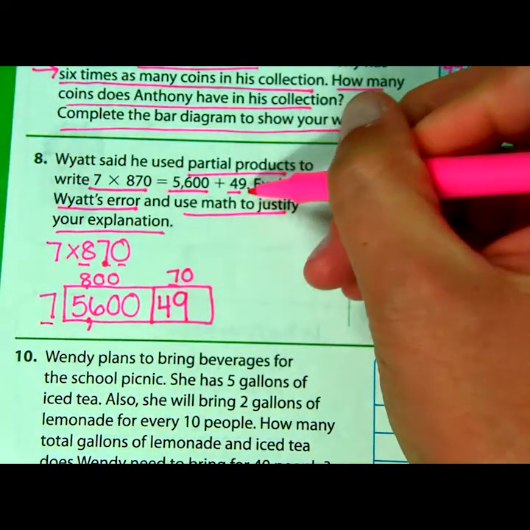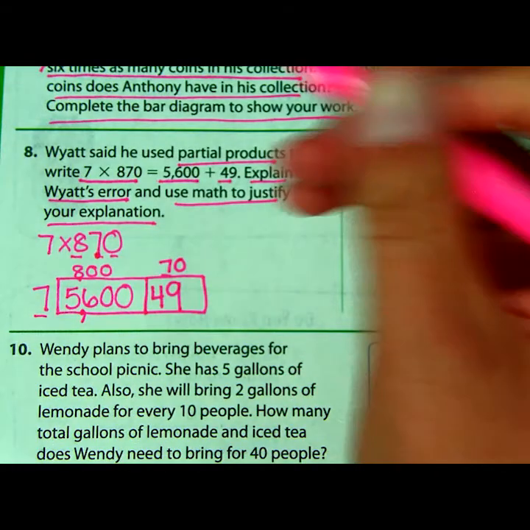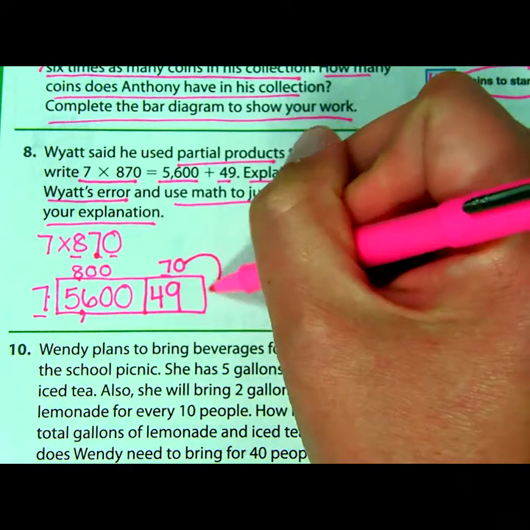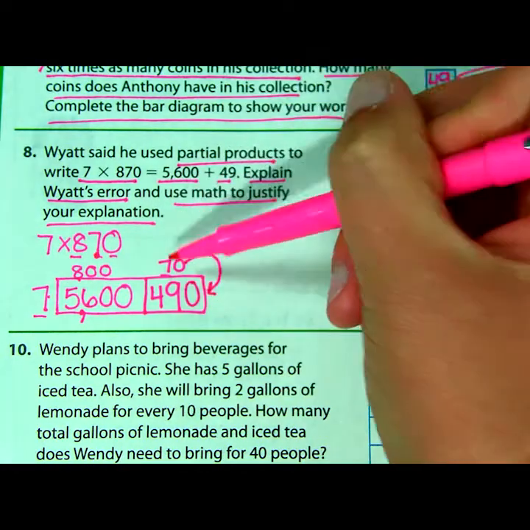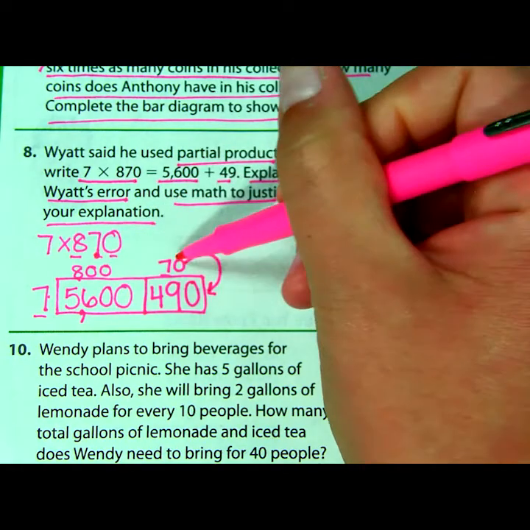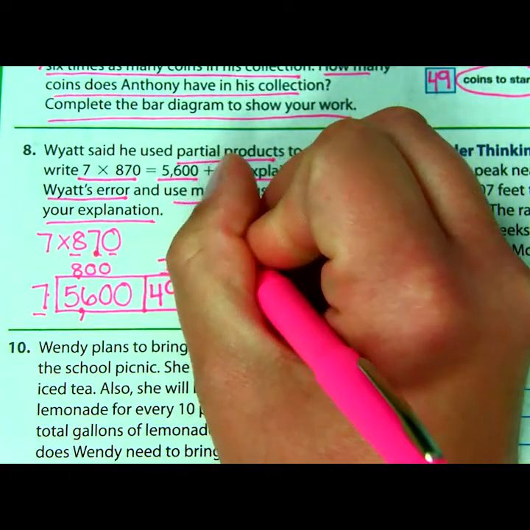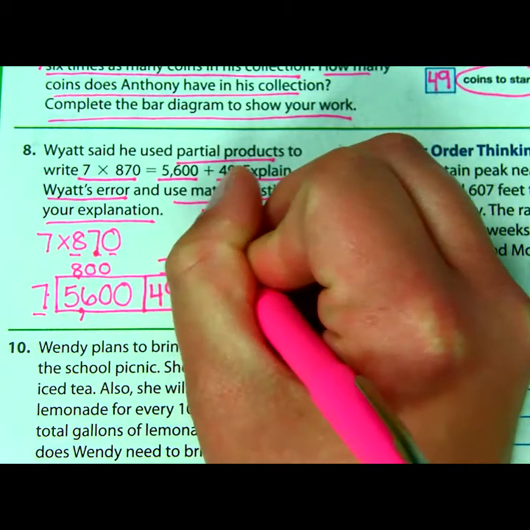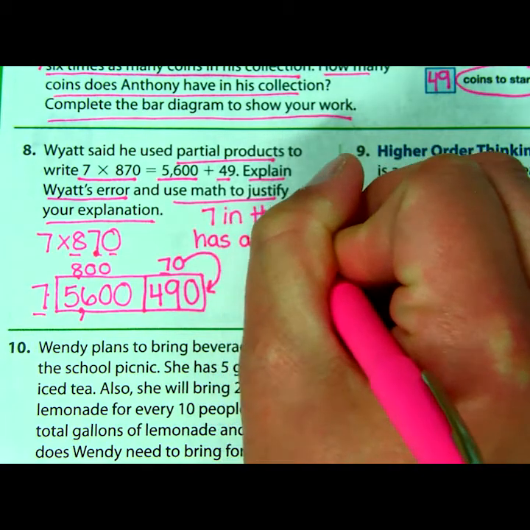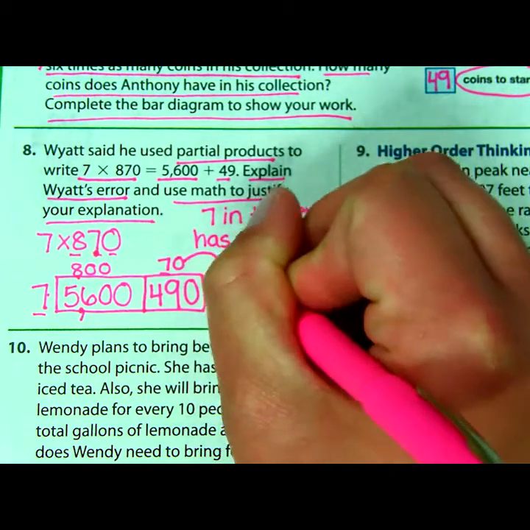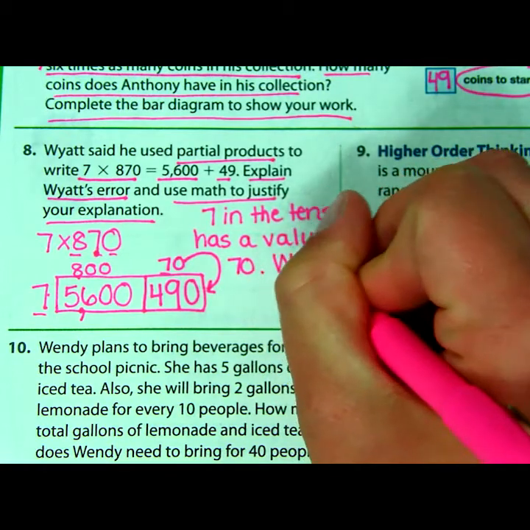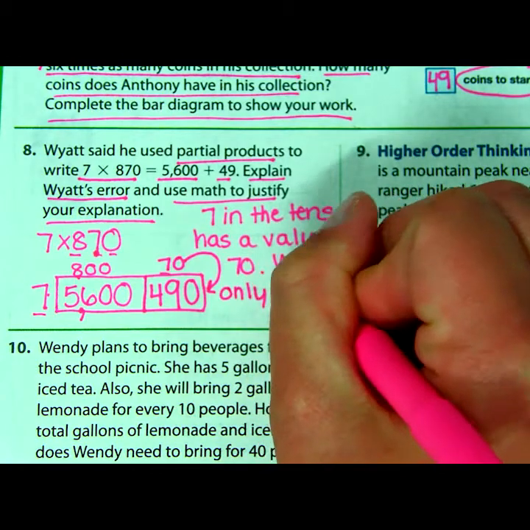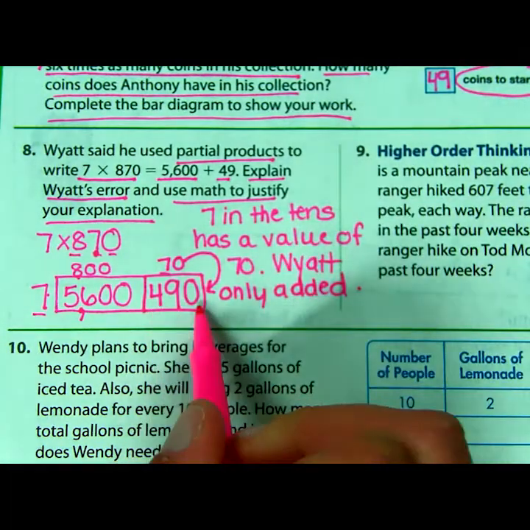However, did you just catch his error? 7 times 7 is 49. Wyatt did not account for the 7 in the tens place having a value of 70. So 7 in the tens has a value of 70. Wyatt only added 49. What he should have added was 490.